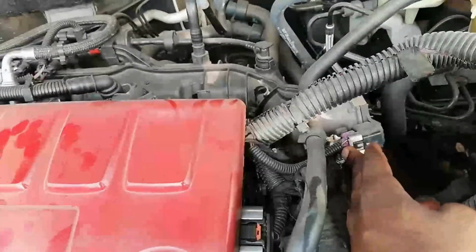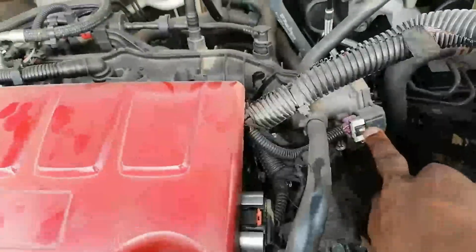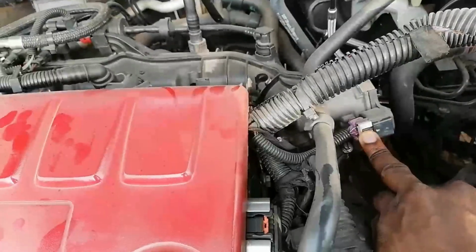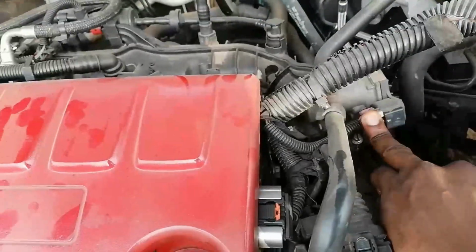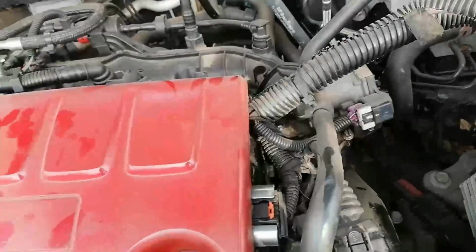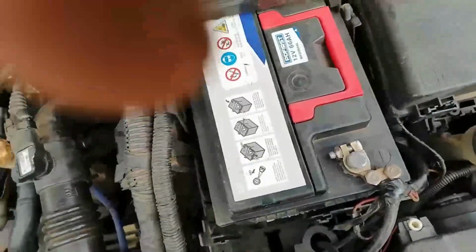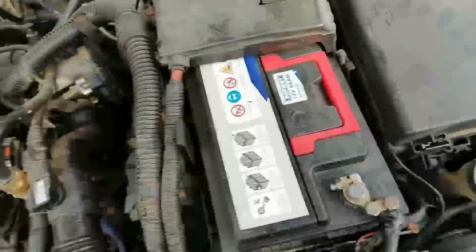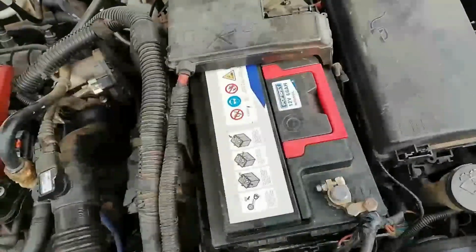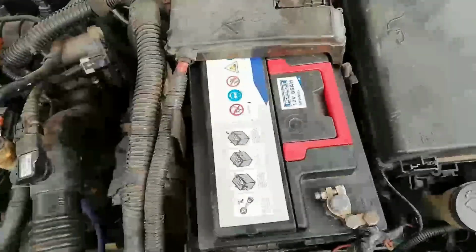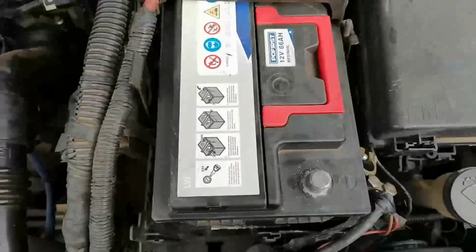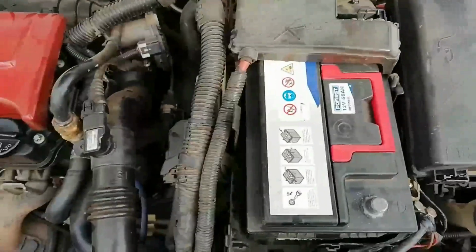So with this throttle, what you have to do is just remove the connector over here. But before you do that, make sure you disconnect your negative terminal. So we start by disconnecting the negative terminal. Now the negative terminal has been disconnected.